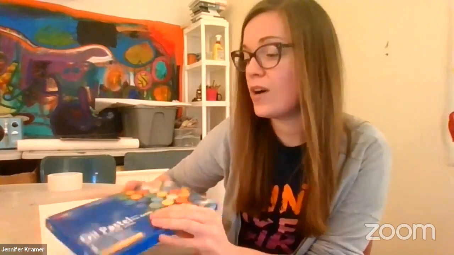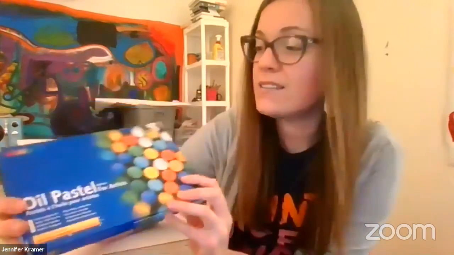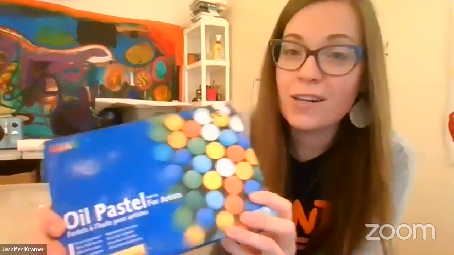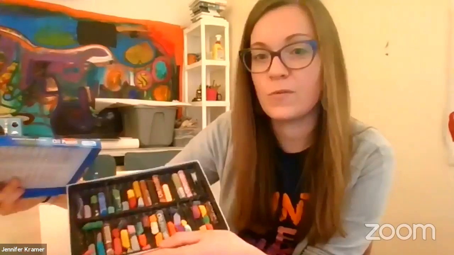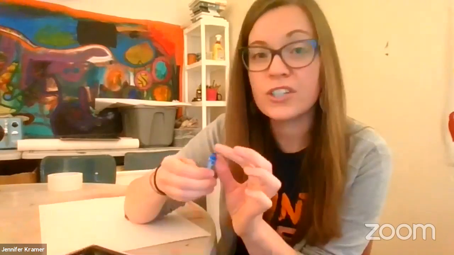For oil pastels, crayons are our first step. You could do it with crayons, but I do recommend oil pastels as well. So this is a great brand, Mungyo. I don't know if that's how you say it. I can also put a link to a website I found the other day that had a lot of their products, Blick art materials. This has been well used. These are nice and wide, and they're good quality.